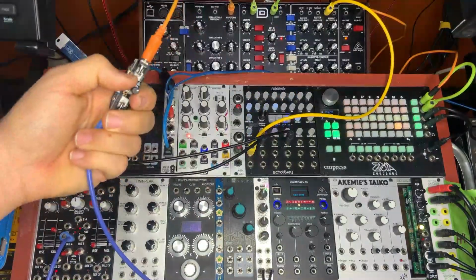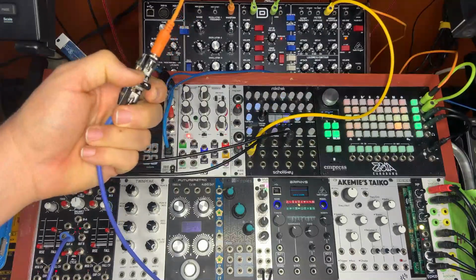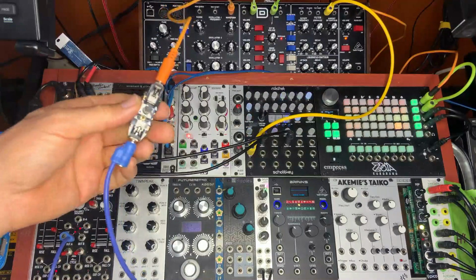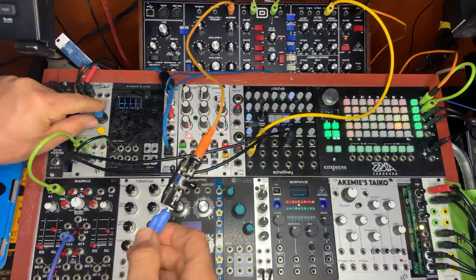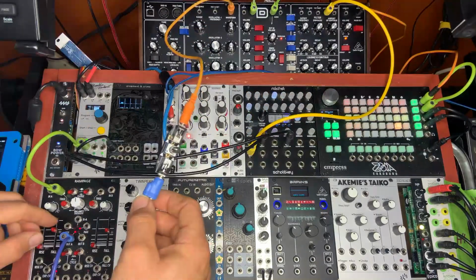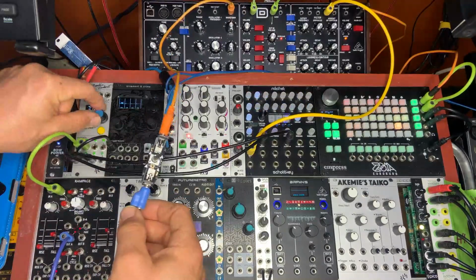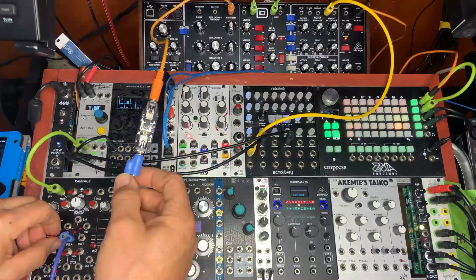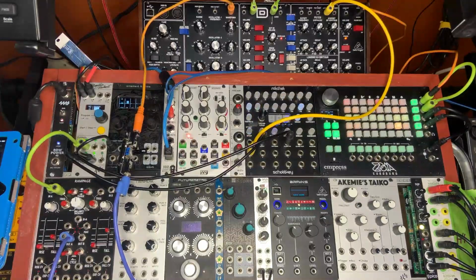And now when we turn this down, that highest pitch will be lower. So now we're getting like a dive bomb sound, and that's going to be useful for us. Let's speed that up a little bit. So let's leave that there for now.